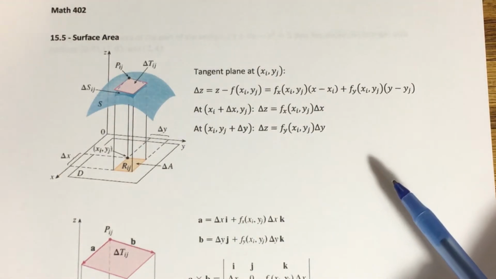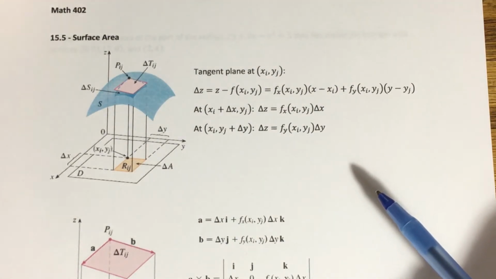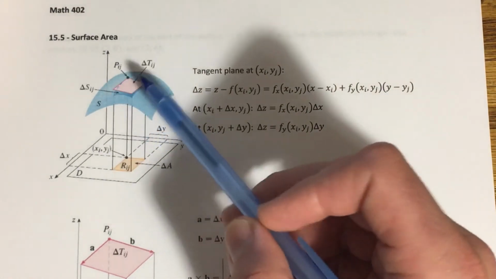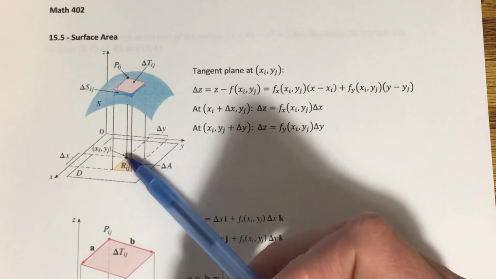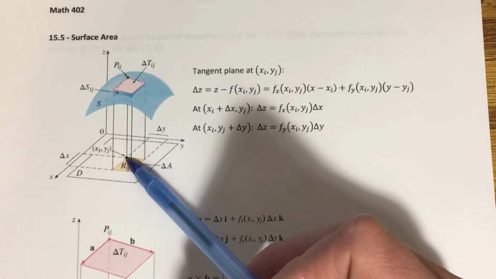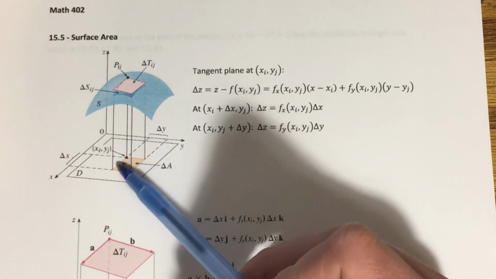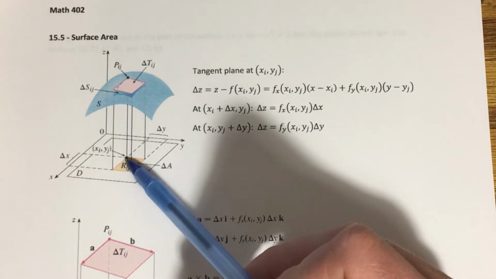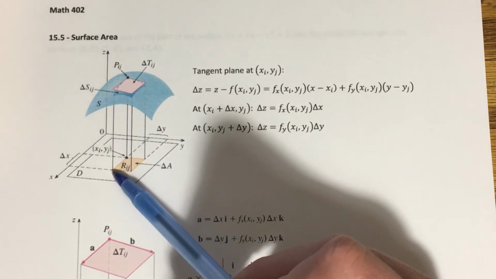But in general it's not. What it is, however, is a parallelogram. And the way we can make sense of that is if you take this point on the little rectangle down here, and then you use this point here to create a vector where xi, yj is the initial point of that vector, and this corner right here would be the terminal point.